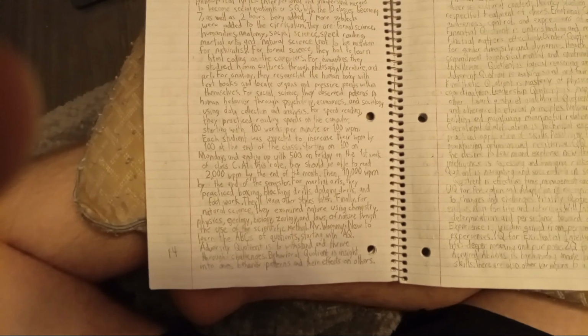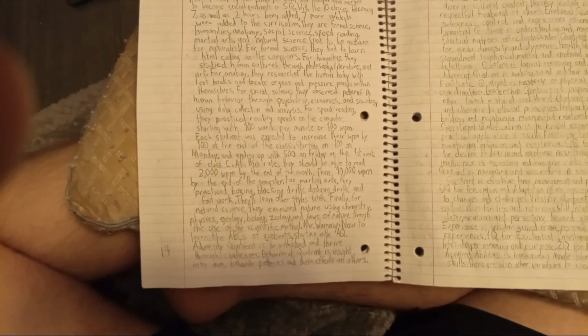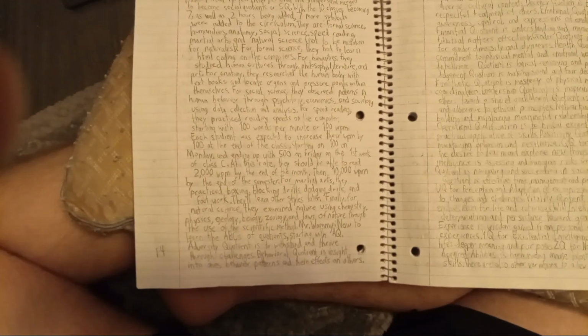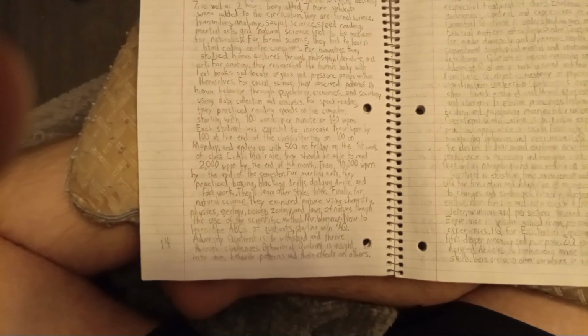Each student was expected to increase their WPM by 100 at the end of the class, starting on 100 on Monday and ending up on 500 on Friday, on the first week of Class C. At this rate, they should be able to read 2,000 words per minute by the end of the month, then 10,000 words per minute by the end of the semester.